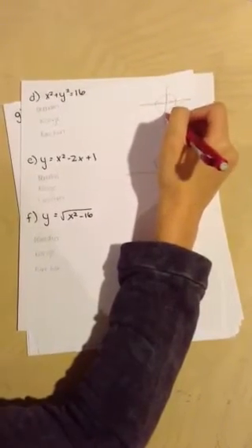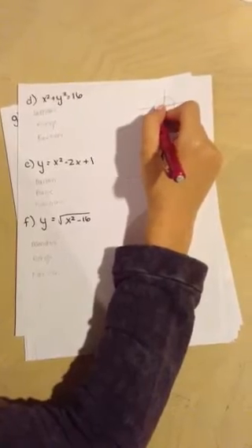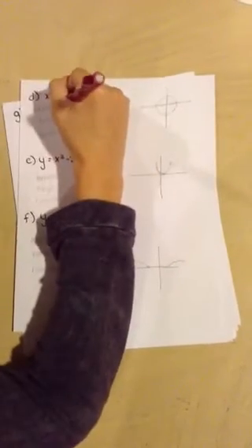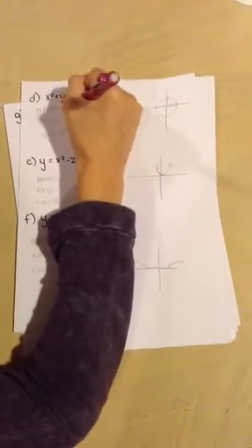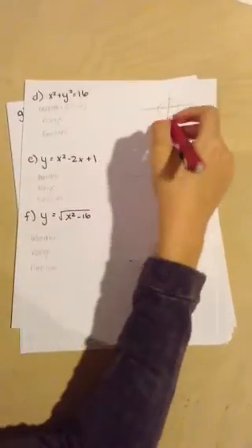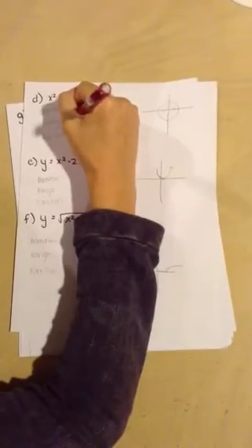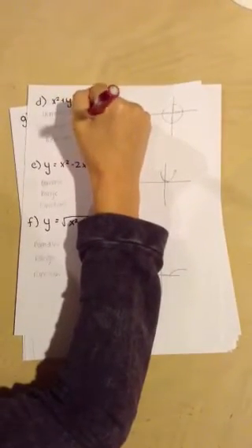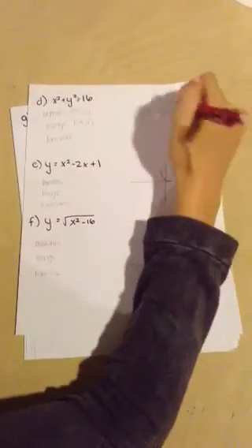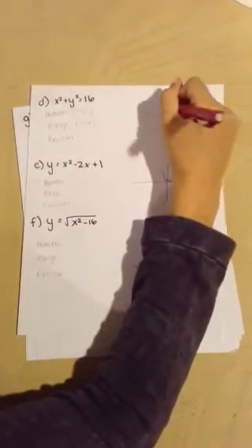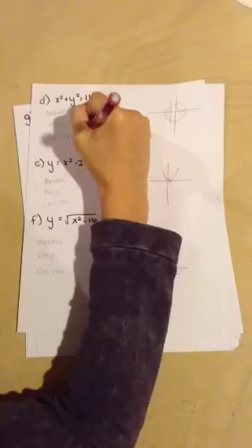So then the domain of this is only going to be from negative 4 to 4. So domain, negative 4 to 4, and it's inclusive, because these two are both included. The range, the same thing. It's only going to go from negative 4 to 4. Now, to see if this is a function, you do the vertical line test. It's more than once. It's not a function.